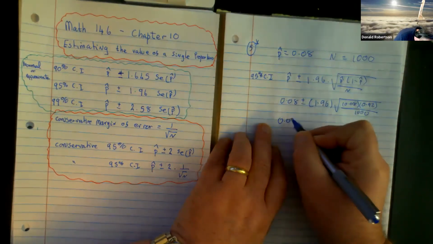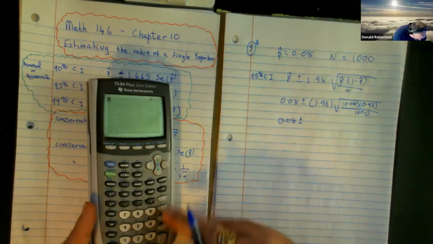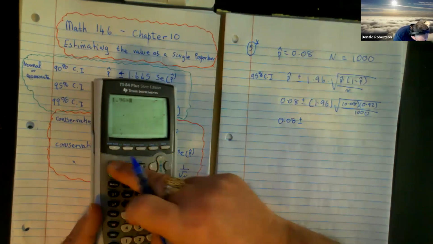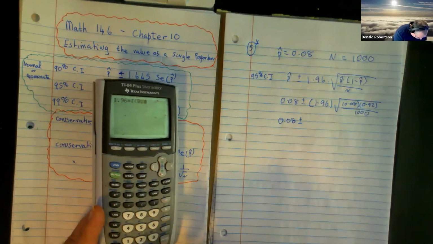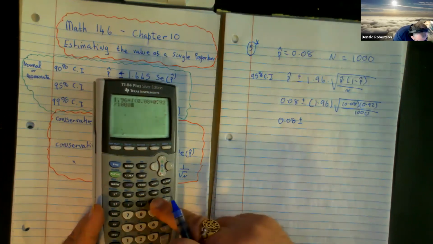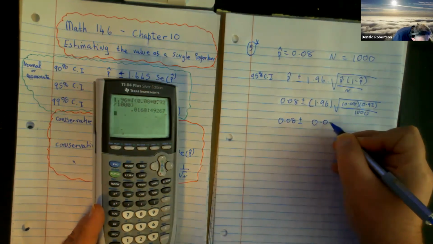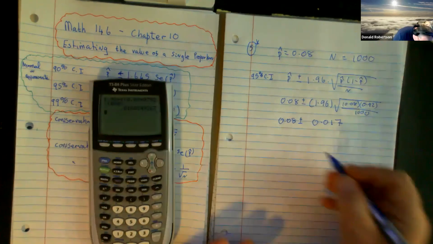So 0.08, give or take that guy. That's 1.96 times the square root of 0.08 times 0.92 divided by 1000. And the answer is 0.017 to 3 decimal places.